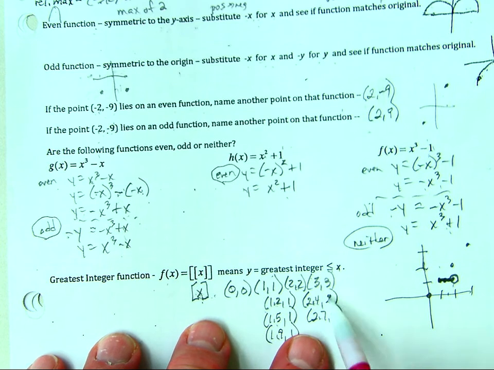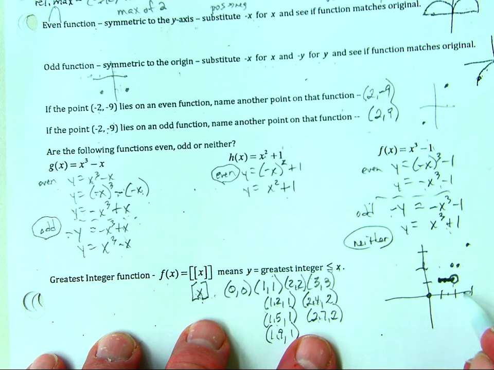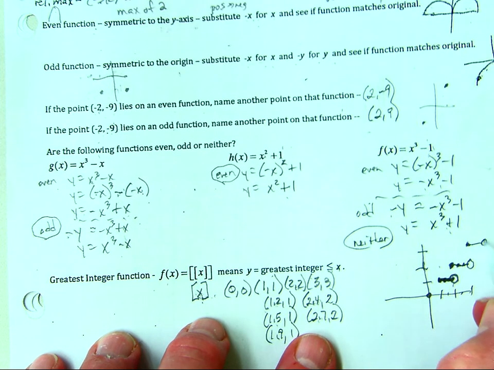Same way here between 2 and 3. At 2.4, it was 2. At 2.7, it was 2. So between 2 and 3, we have a dot at 2, 2. We have a horizontal line. When we get to 3, we're going to put an open circle because we jump up to 3, 3. So that's what the graph looks like. Every one, you start on the left, you have a horizontal line, and then it jumps up. That's what a greatest integer function looks like.